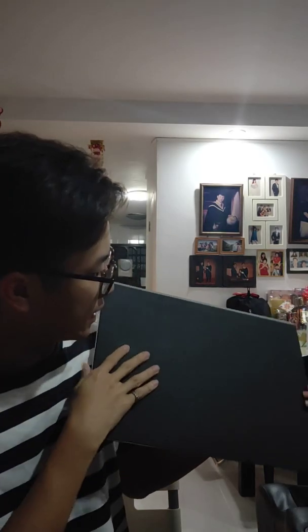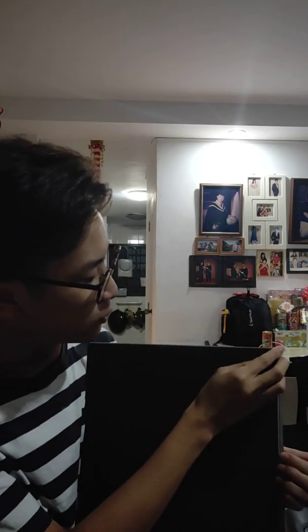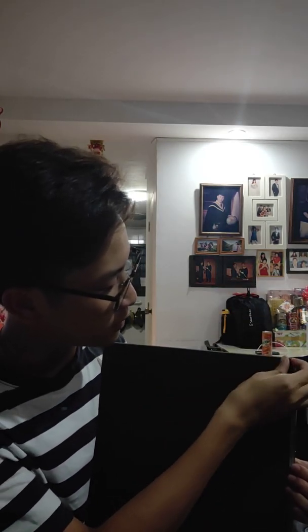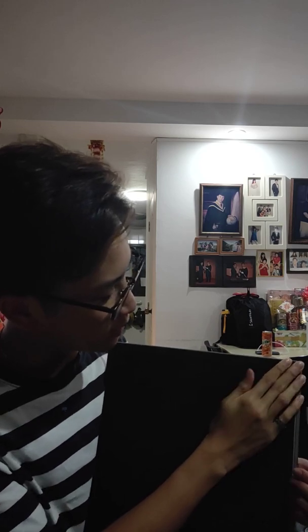Okay, so how do they install? So okay, from the back, you can see it's slightly like double side tape like that. So after you peel this part off here, it's like a sticky part, right? So you can stick it on the floor immediately.